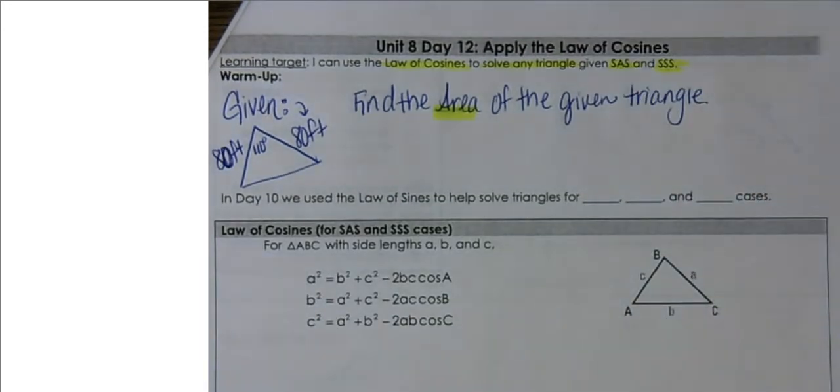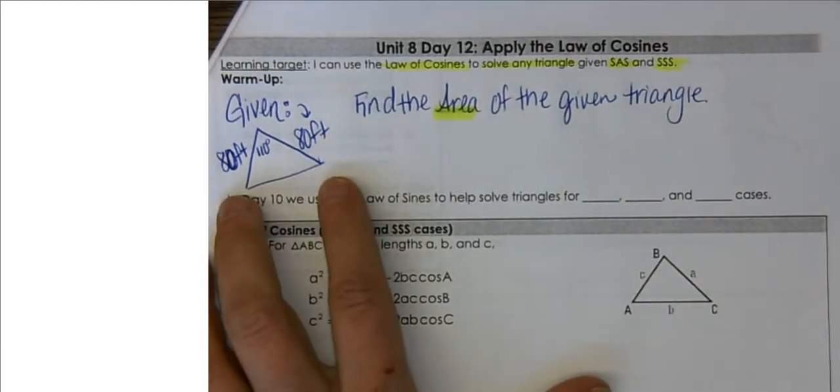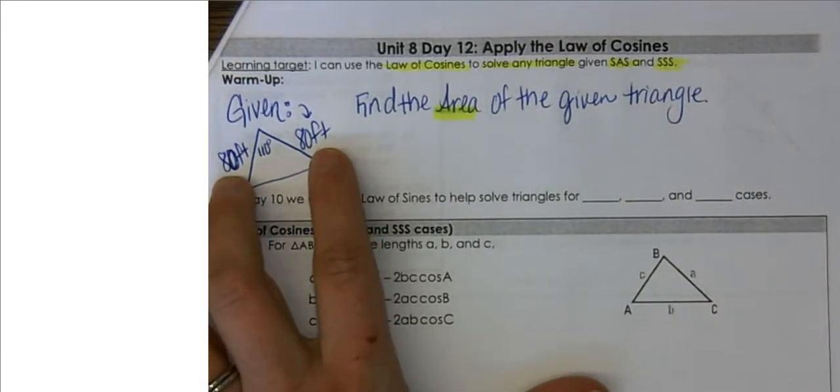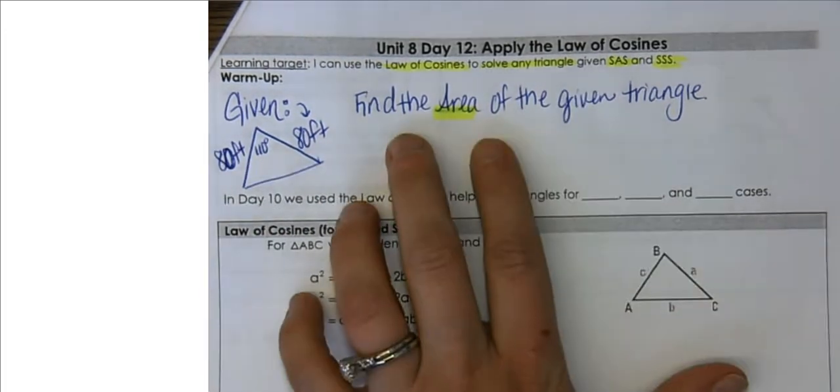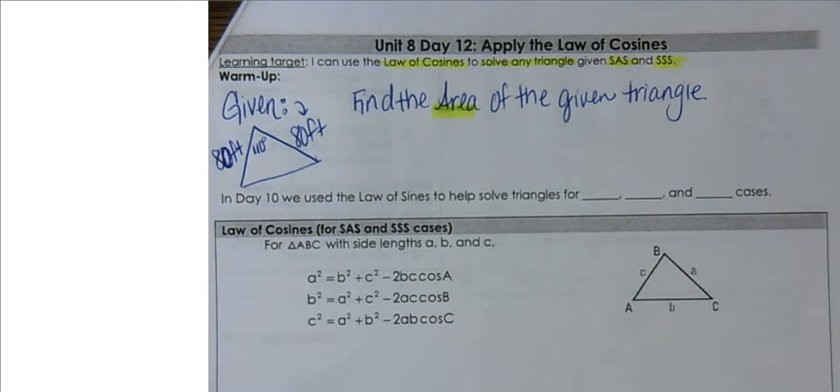For today's warm-up, I would like you to look at our given triangle where two side lengths are 80 feet and its included angle is 110 degrees. Please find the area of this triangle. I would like you to please pause the video and answer this question. You might need to refer back a couple of lessons to look at that area formula again. That's totally fine. But when you have an answer, please go ahead and restart the video and we will see how well you did.